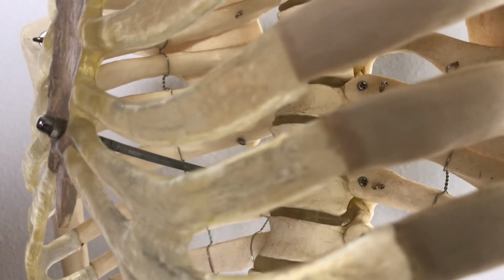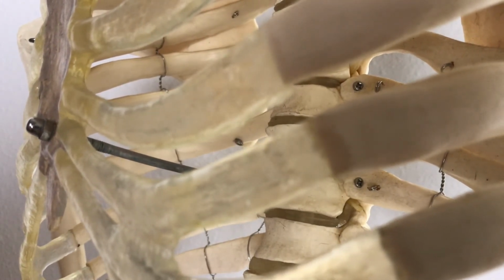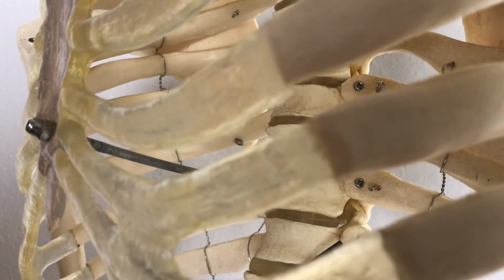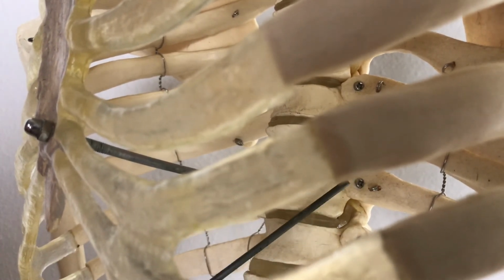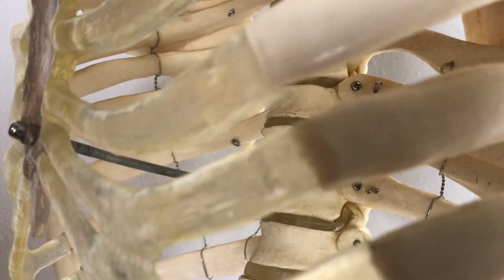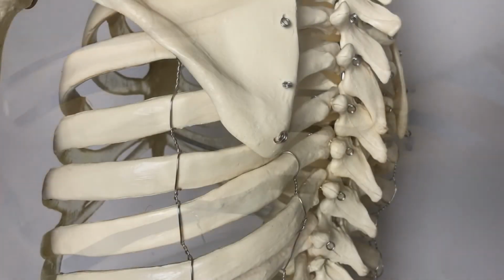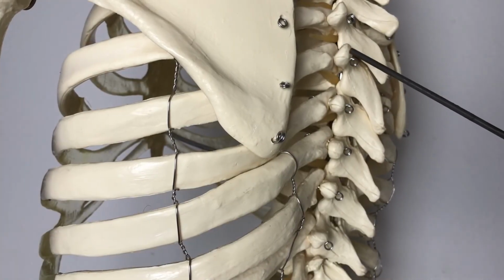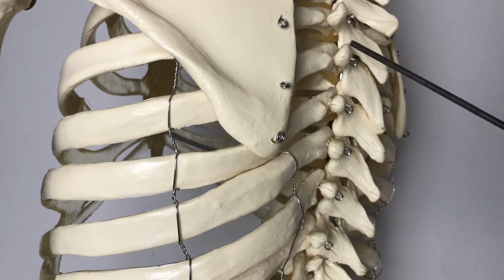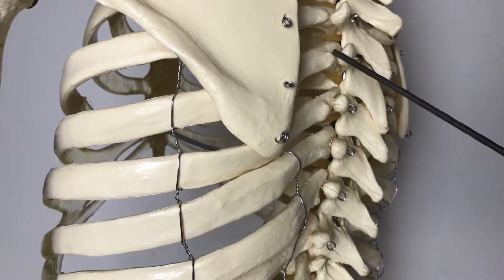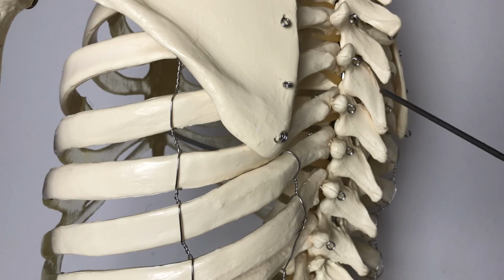Moving into the thoracic region, the vertebral bodies become larger and have additional facets for articulation with the ribs. The transverse processes in the thoracic region also have additional facets to articulate with the ribs, and the spinous processes slope sharply downward.